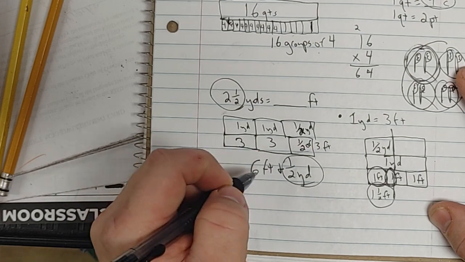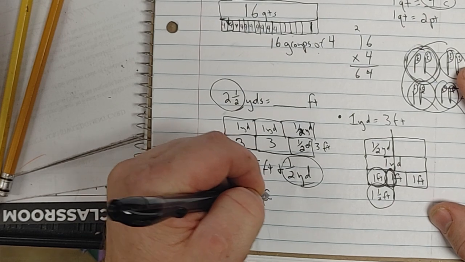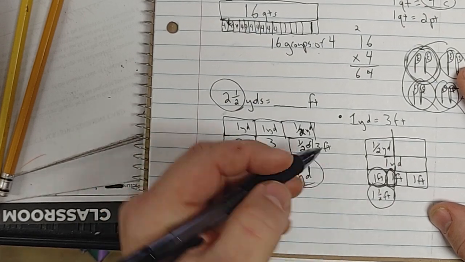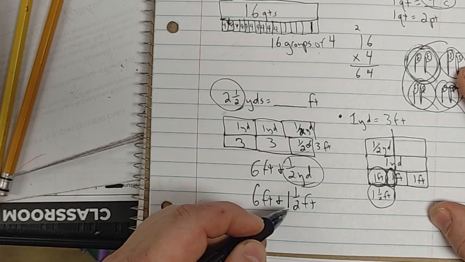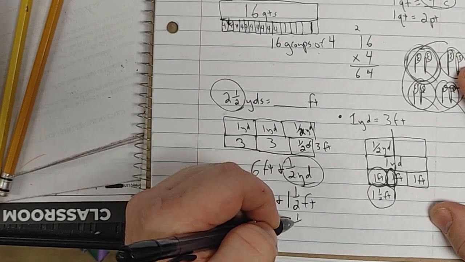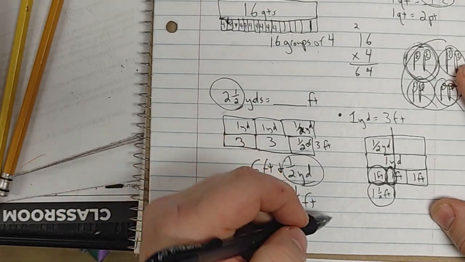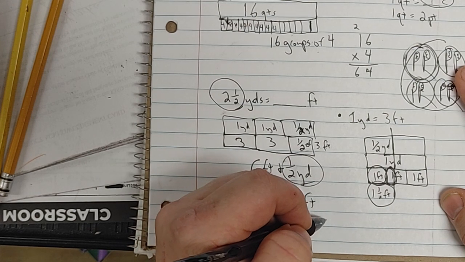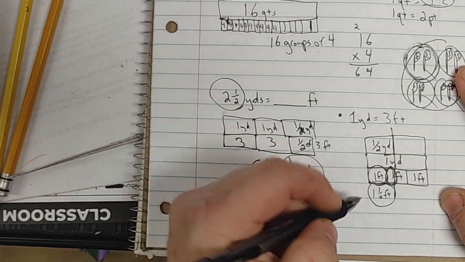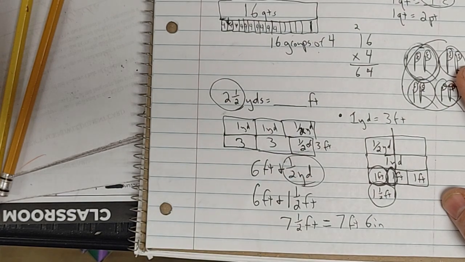So this 6 feet and then half a yard, well, that's still 6 feet, and the half a yard is 1.5 feet. Well, that's 7 feet, and then half a foot. So 7.5 feet. And again, if you wanted to be more technical, you could say, what is half of a foot? Well, that's 6 inches. So that would also be 7 feet and 6 inches. Okay.